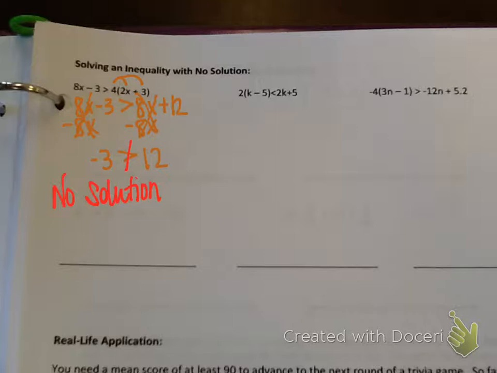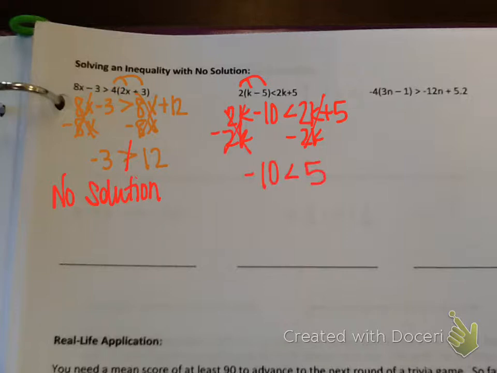Let's take a look at the next one. I want to distribute first. 2k minus 10 is less than 2k plus 5. I would subtract 2k from both sides to combine my like terms. Negative 10 is less than 5.